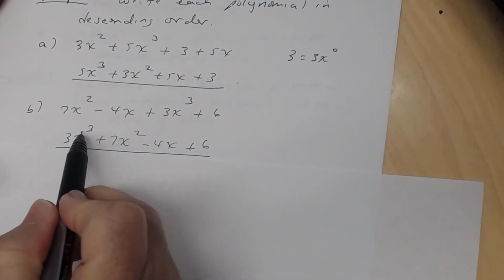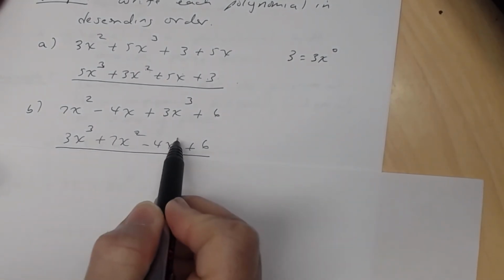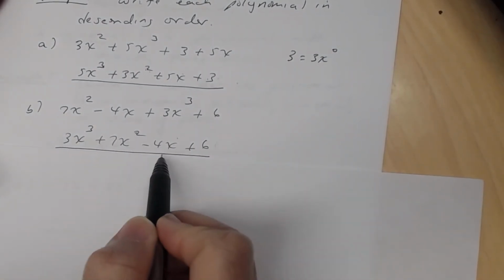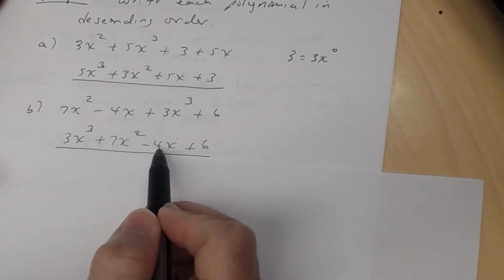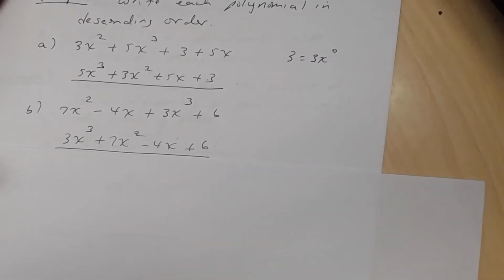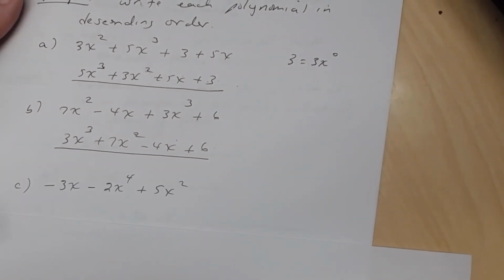Notice that this is in descending order: 3, 2, 1, 0, x to the 0. Don't forget to keep the sign. That's a negative 4x. Don't say that's a plus 4x. Say minus 4x. Okay, next one.